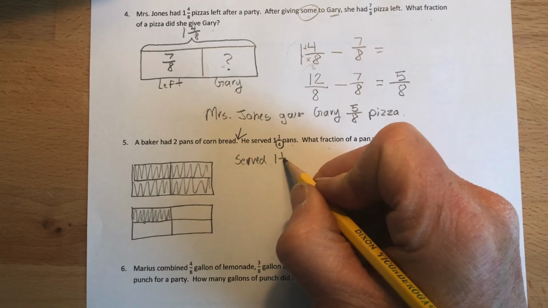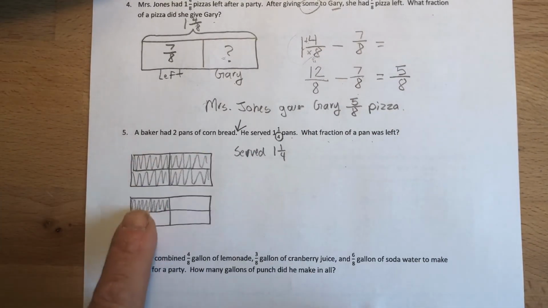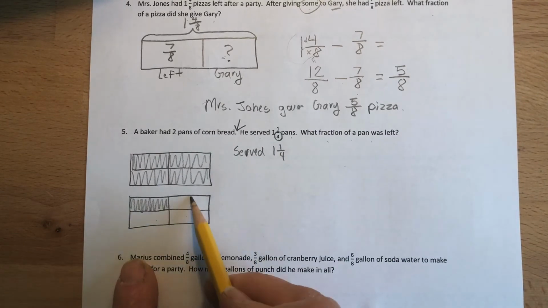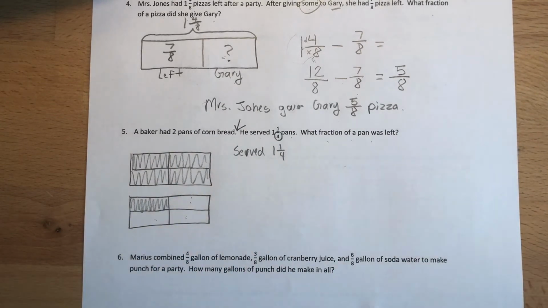Served 1 1/4, right? 1 pan and 1/4 of a pan. How much does he have left? How many fourths do you see left? You see 3/4, right? Well, that's our answer. So we've got to show this in mathematical terms here, okay?